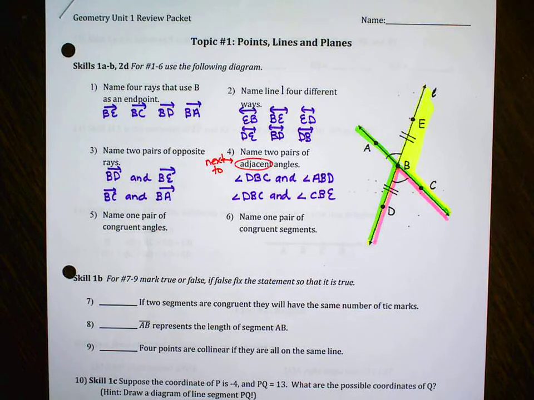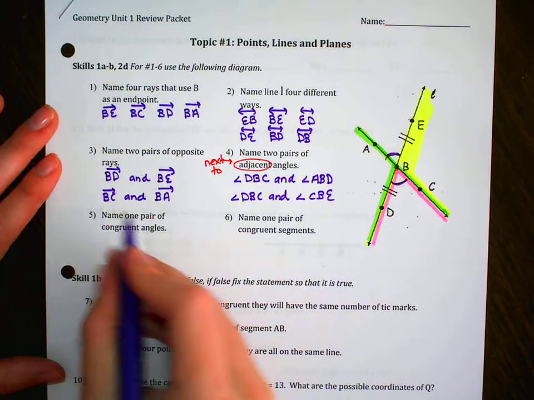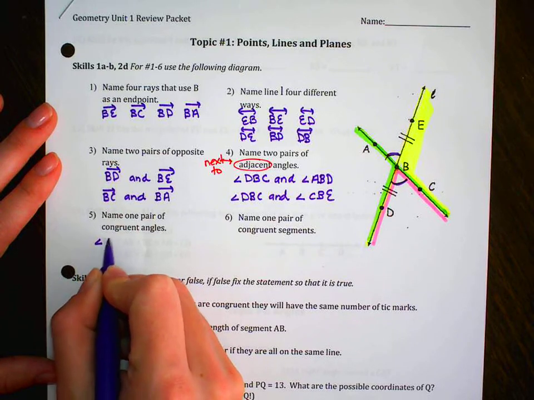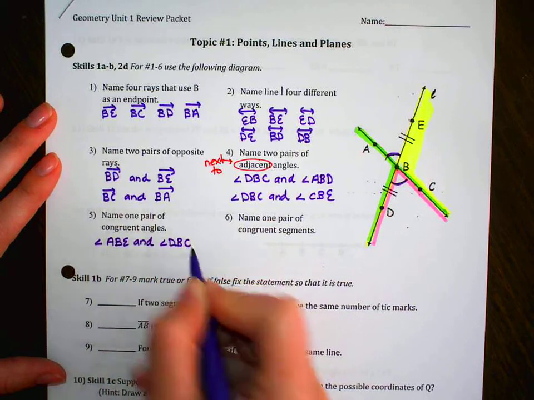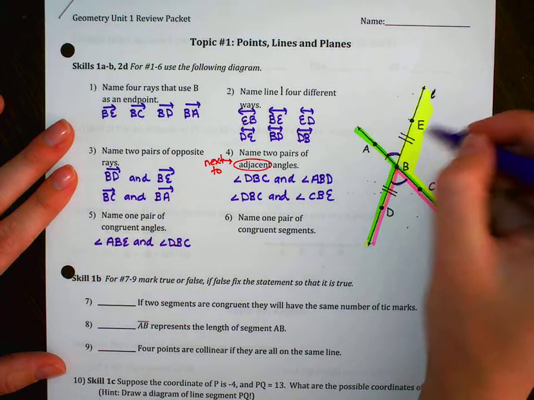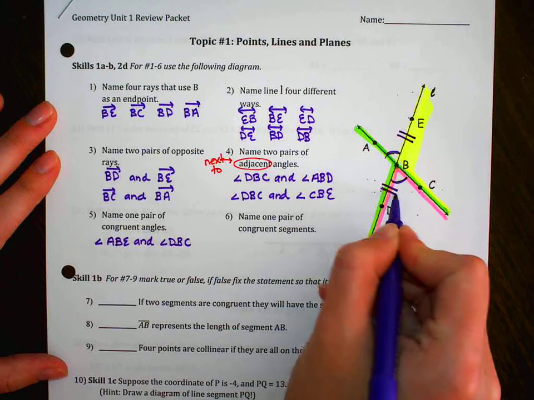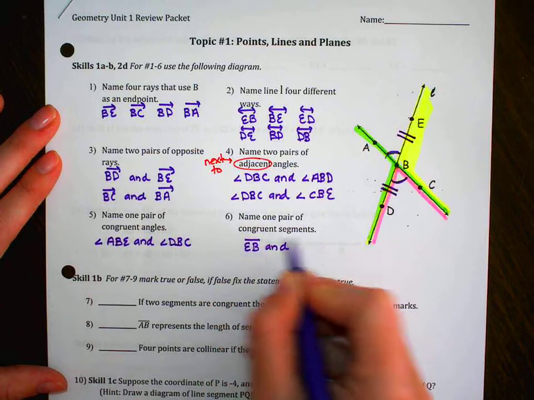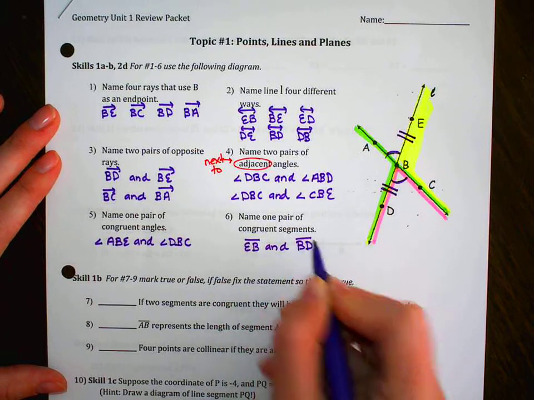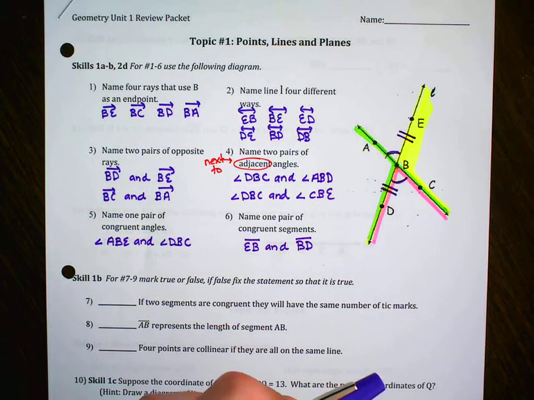Okay, congruent angles. In order for angles to be congruent, they have to be the same size. And you'll notice in the picture they marked that this angle and this angle are the same size with that arc. And we know that they're congruent because they're vertical angles. So angle ABE and angle DBC are congruent. Okay. Segment EB is congruent to segment BD because they each have 2 tick marks. And the same number of tick marks indicates that they're the same length. And they're segments, so I have to put that segment symbol on top. Okay. Notice for name, we always were using 2 letters unless it was an angle. Okay. And let's move on.